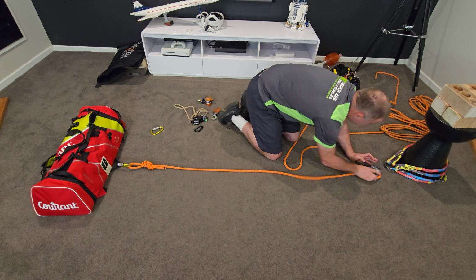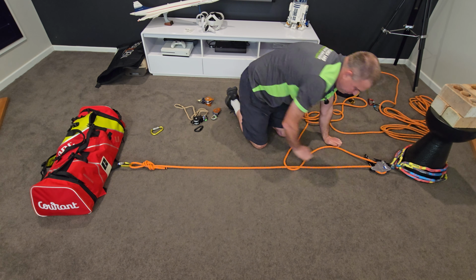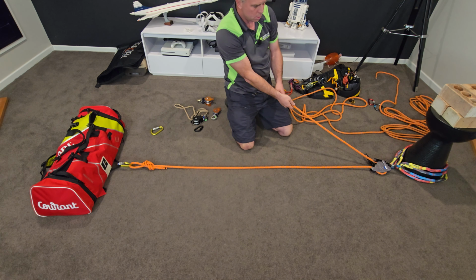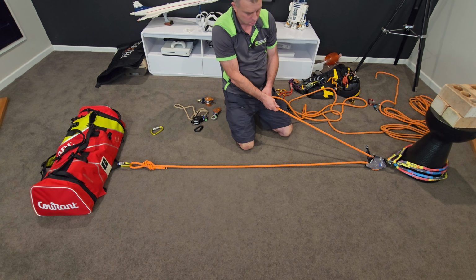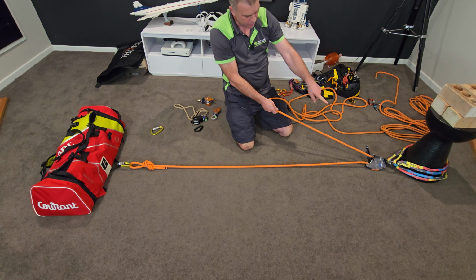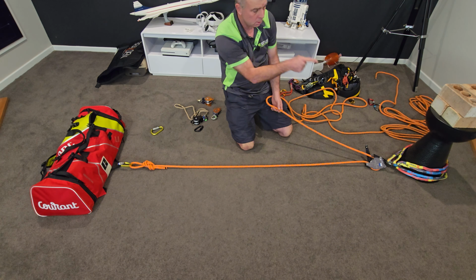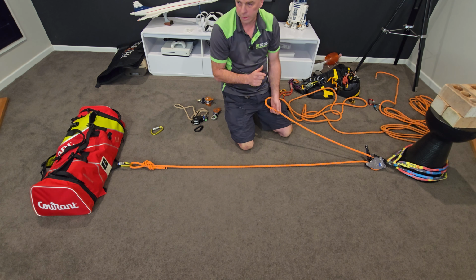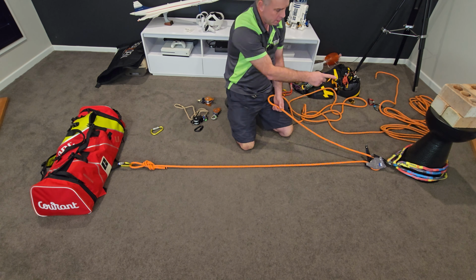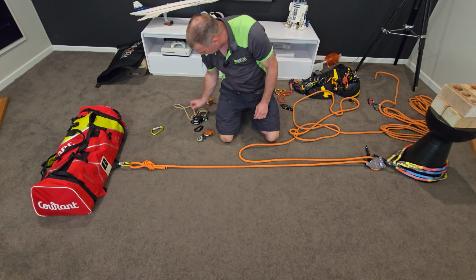Just going to make it fit a bit better here. There we go. So that is our first pulley. So at the moment, tell me what mechanical advantage I'm doing here. The clutch is acting as the first pulley. Is that pulley traveling with the load? No, it's fixed to the anchor point. So that is not a mechanical advantage. It's a change of direction. So we're changing the direction, and then we're going to put in our first pulley here.